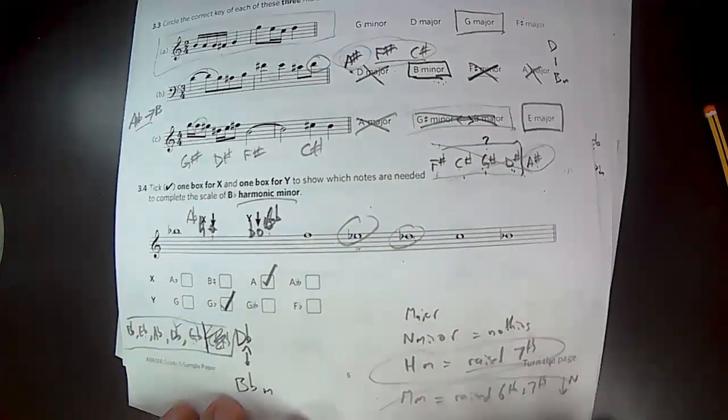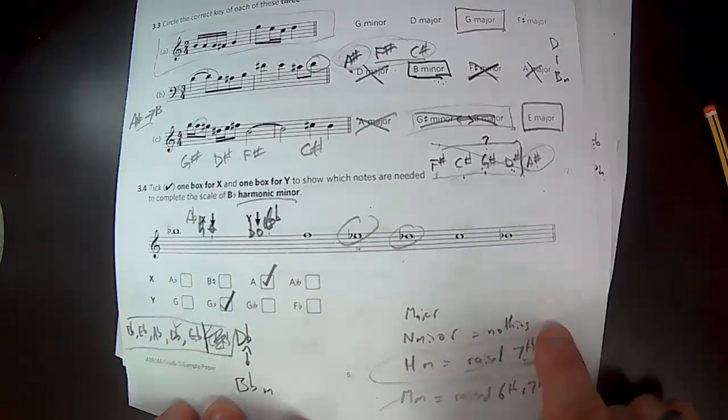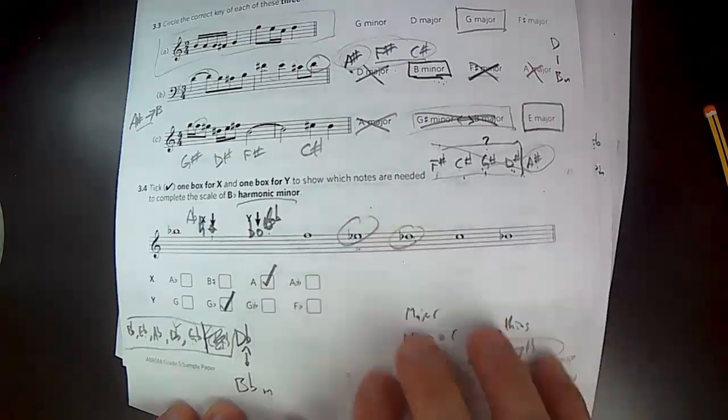Melodic minor is a raised 6th and 7th going up and normal going down. Natural minor, you do nothing, you just do what the major key signature does. Harmonic minor, raised 7th. All of that written out here, so we can work out what notes to do.